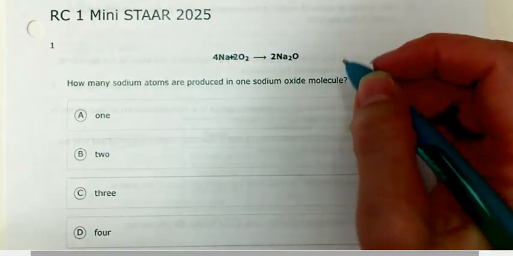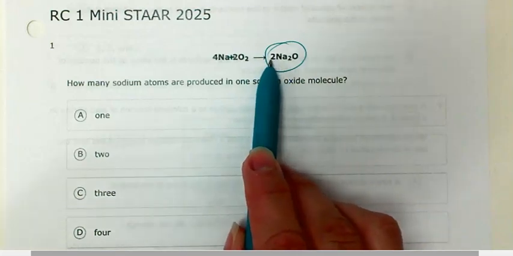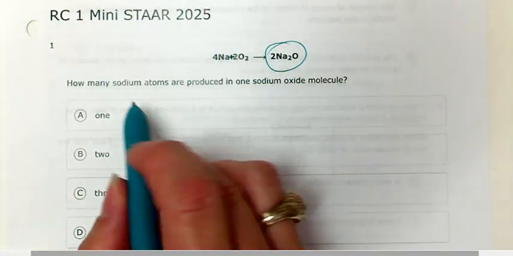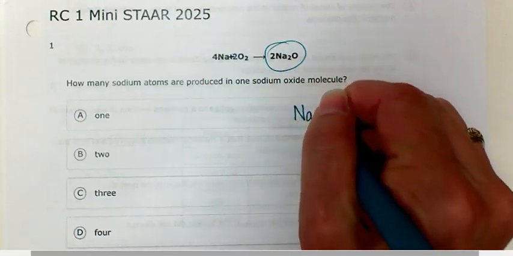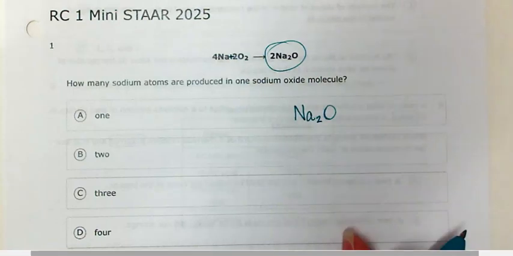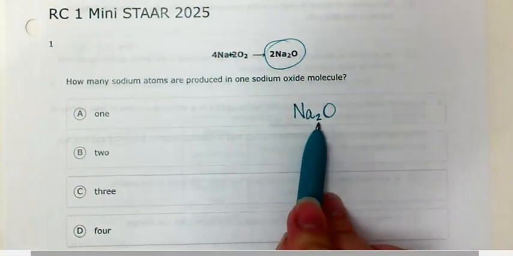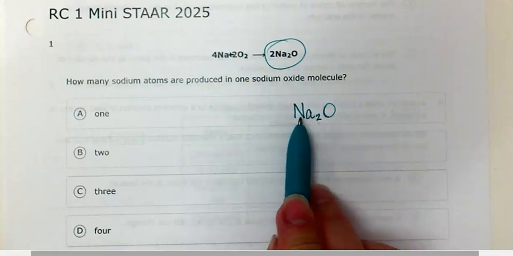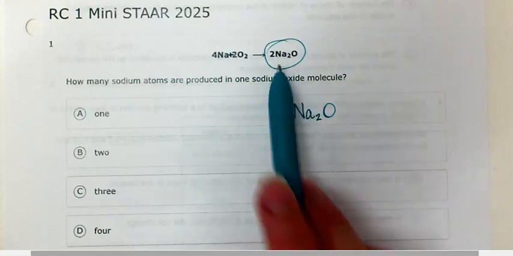Okay, so first of all, be careful. You have 2 sodium oxide molecules, but the question asks about how many sodium atoms are in 1. So a single sodium oxide molecule looks like this. I took the coefficient off. There is a subscript of 2 on the sodium, so I know that there are 2 atoms of sodium in 1 molecule of sodium oxide.